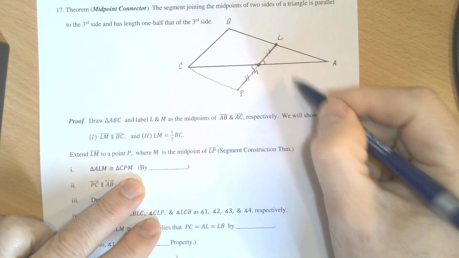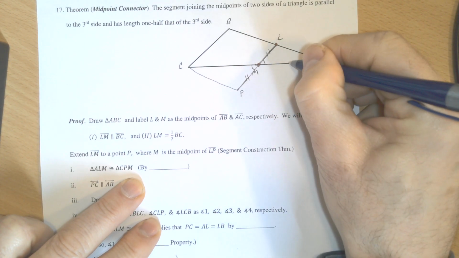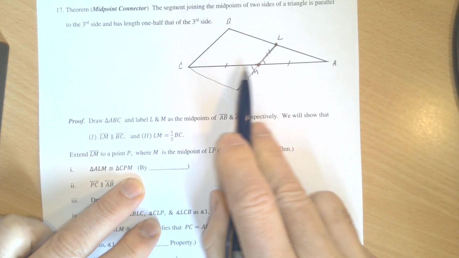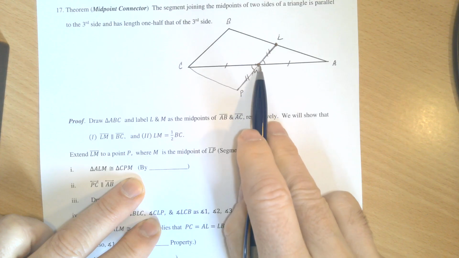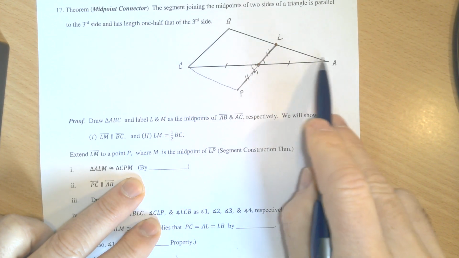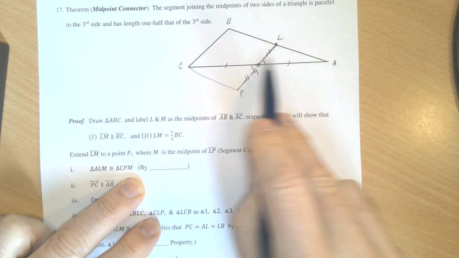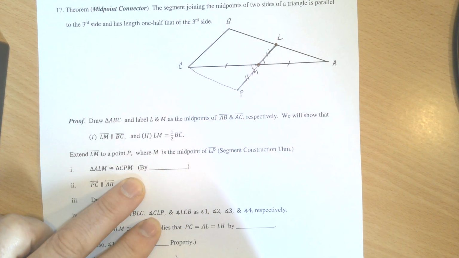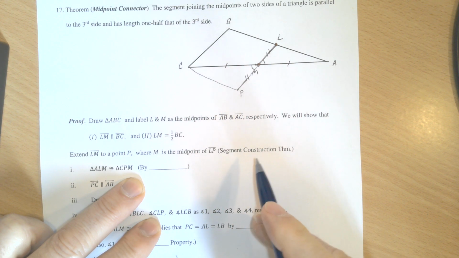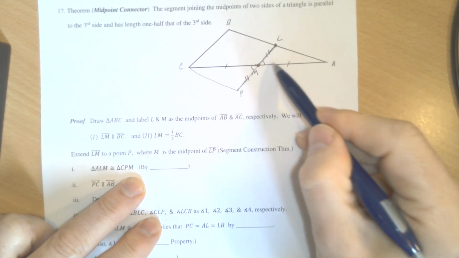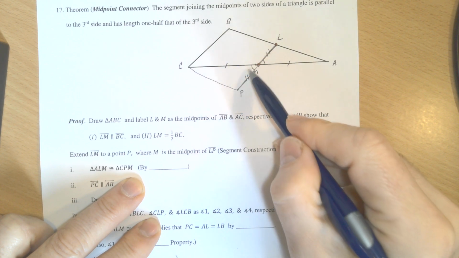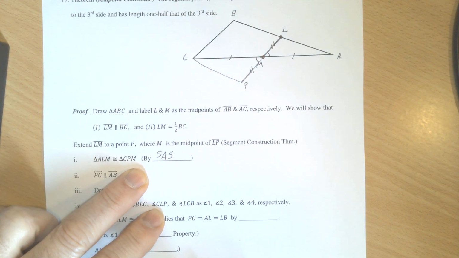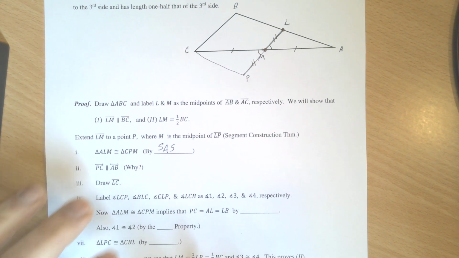And then we also have another side. Put one notch there and one notch there. Why do we know these two sides are equal to each other in length? Because M is the midpoint of AC. By definition of a midpoint, this length is equal to that length. So what do we have? We have side, angle, side, side, angle, side. SAS. That's why we know those two triangles are congruent to each other.